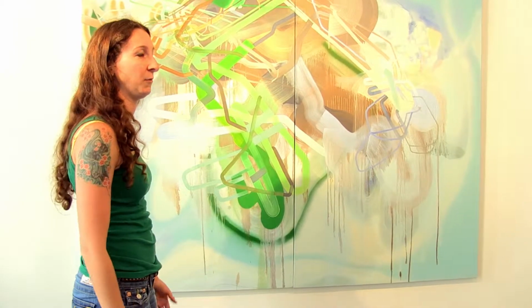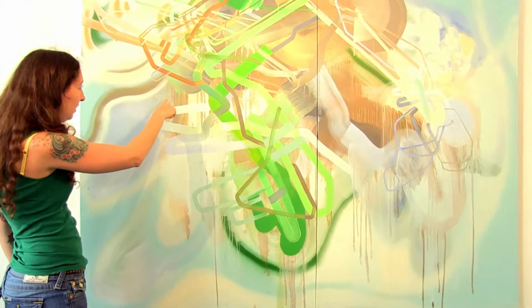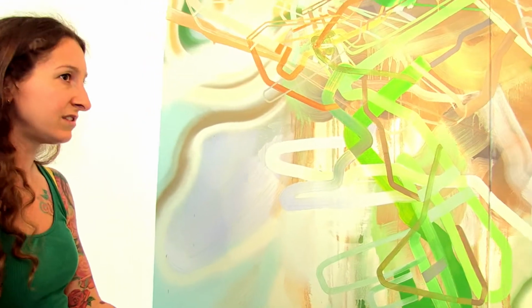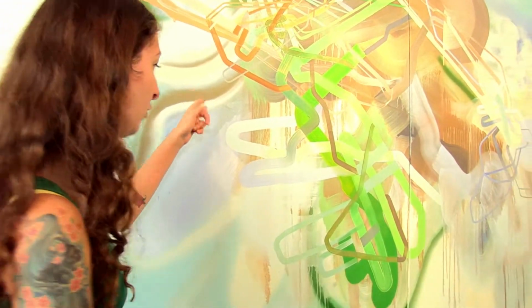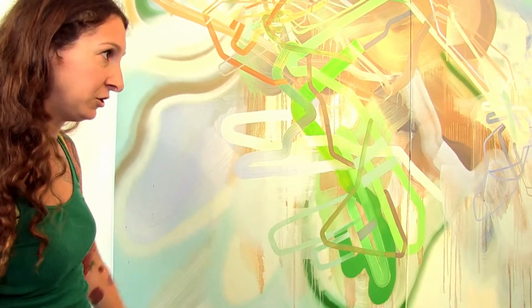So I'm doing a combination of different things to get the paint to do different things. Because you can see these areas here, this is only made when the medium pools, so it would run if it wasn't laying flat. So I like to have a combination of those kinds of effects.